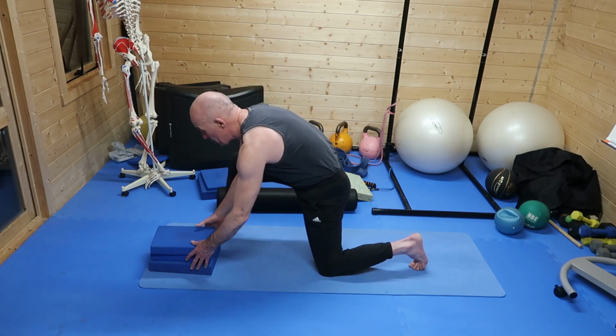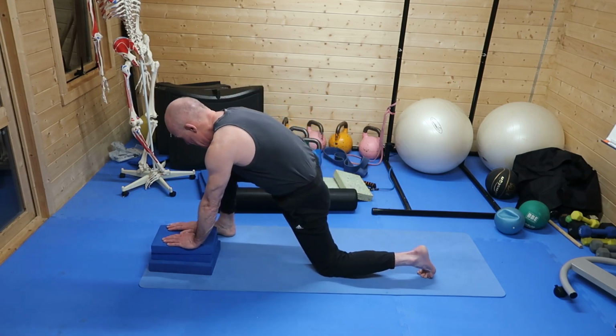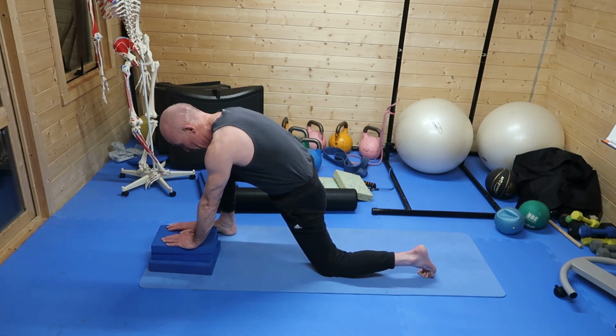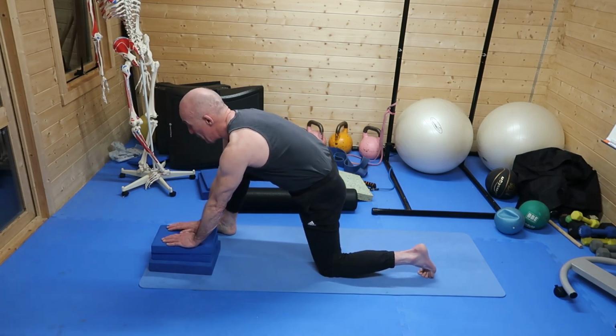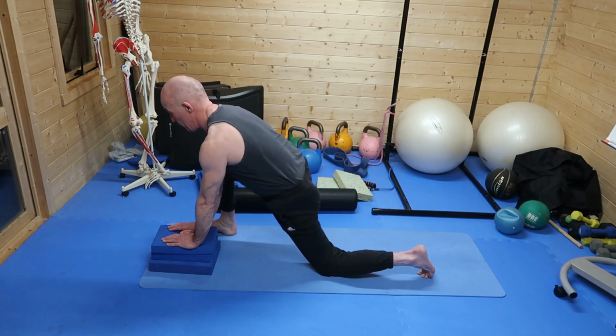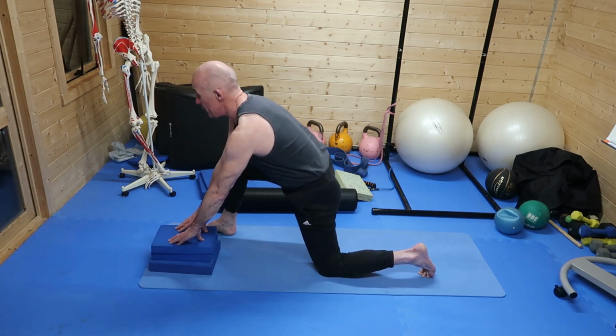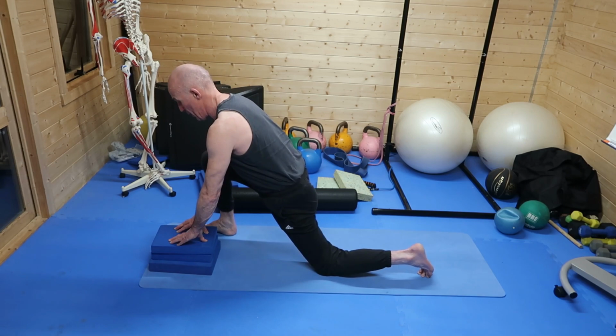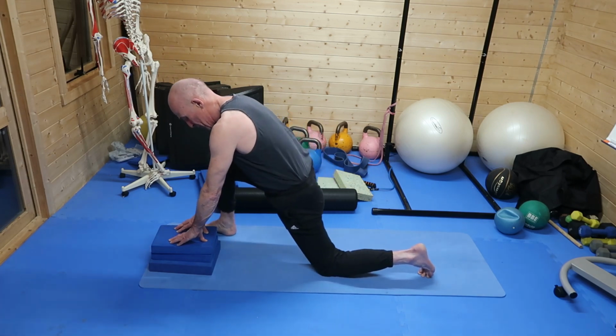So I use yoga blocks here just to keep my back flat. And you see there, I've actually got both hands on the yoga blocks, like so. So I can keep the back relatively flat, so I can just focus and get into that stretch. So I'm really focusing what's going on in the hips here.